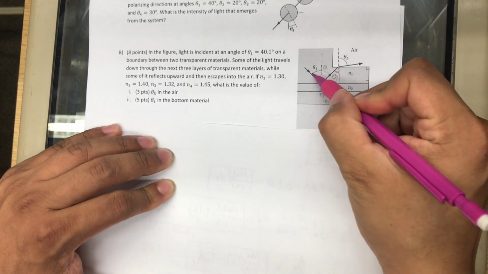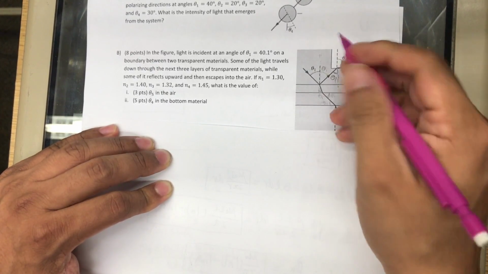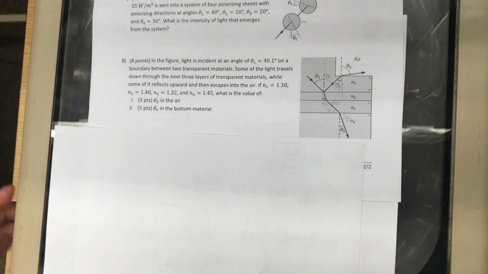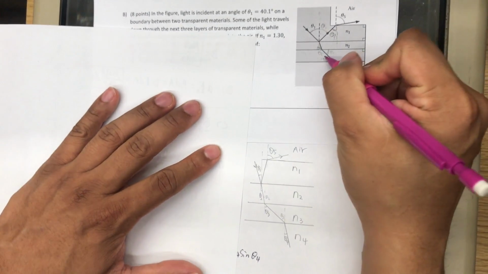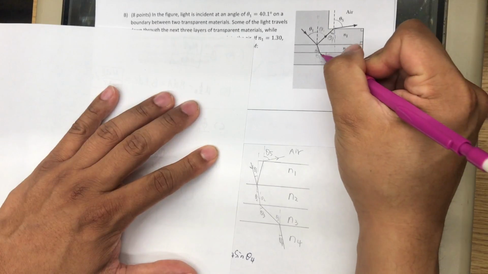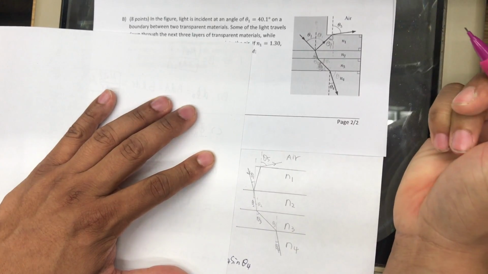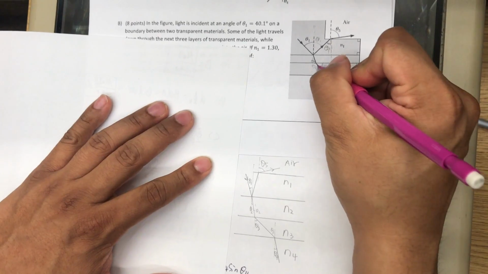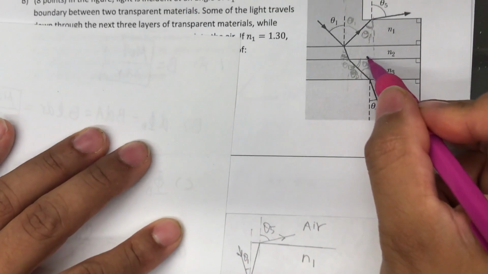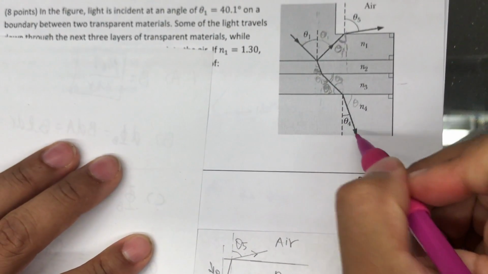Going down the materials, this is theta 1. It enters the second layer, and this angle here we will call theta 2. This angle will enter material 3 at this angle. This will be theta 3, which will also be two parallel lines here. This will also be theta 3. So it will be in the third layer at theta 3 and enter into the fourth material at an angle of theta 4.